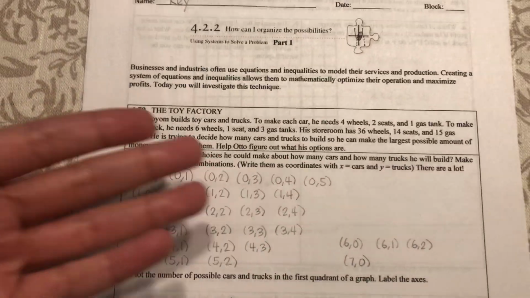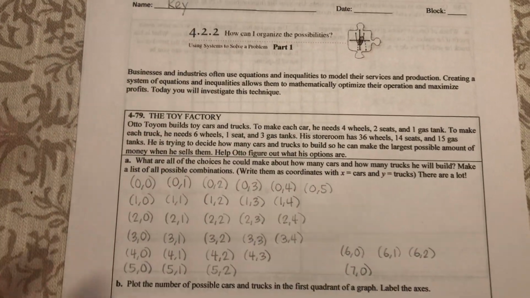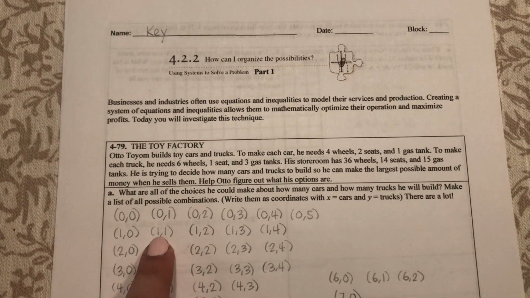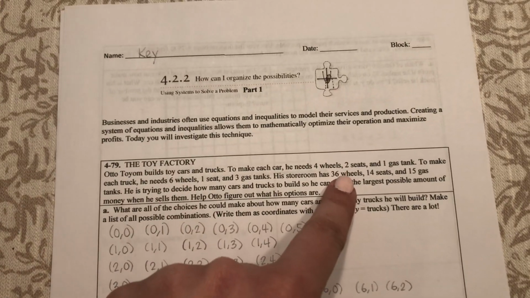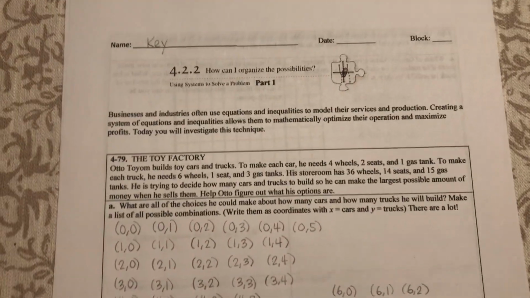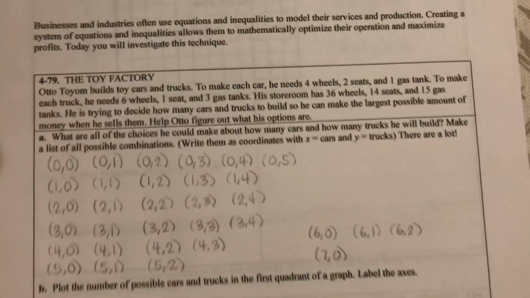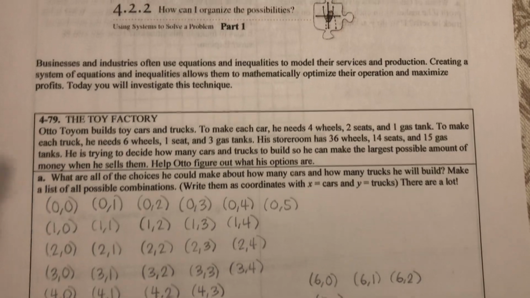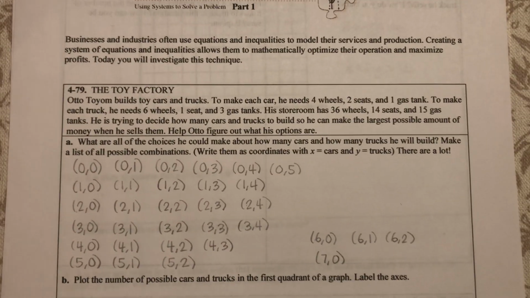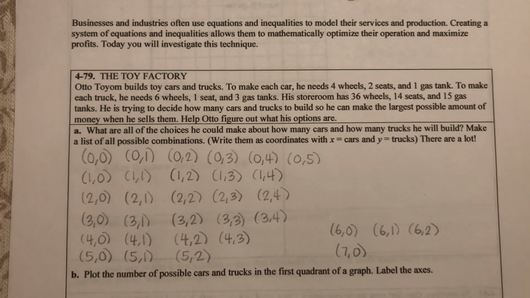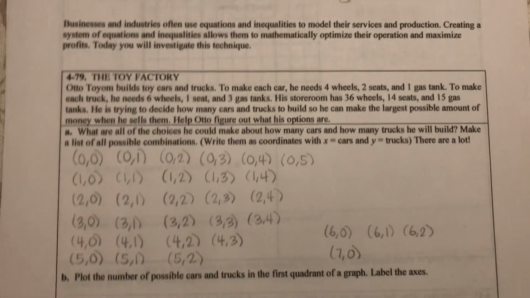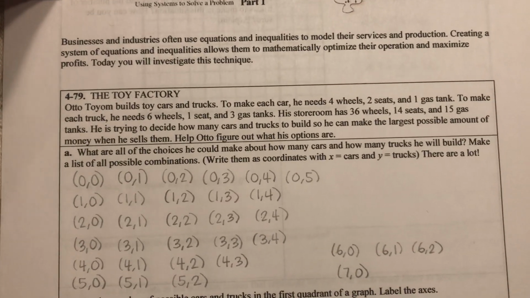And then to get everything in between, I kind of just did the math, like he can make 1 and 1 because he'll have enough of the wheels, the seats, and the gas per car and truck. So again, this does take a while, but here it's all for you. And this is very cumbersome, so we're going to end up using a system of equations to solve this for us instead, because like I said, it probably would have taken about 20 or 25 minutes.